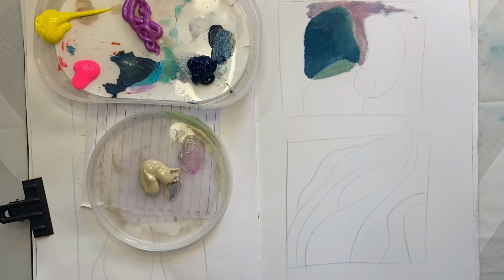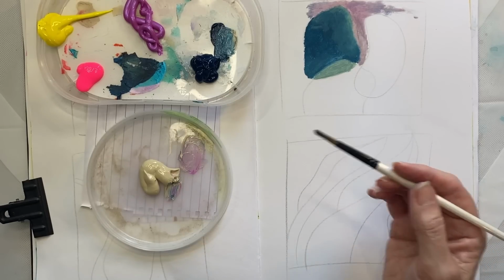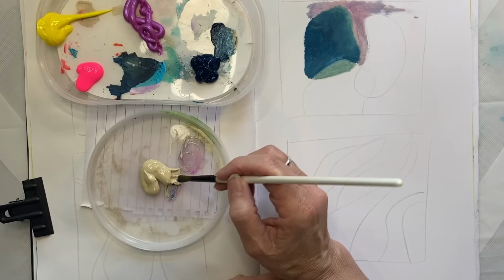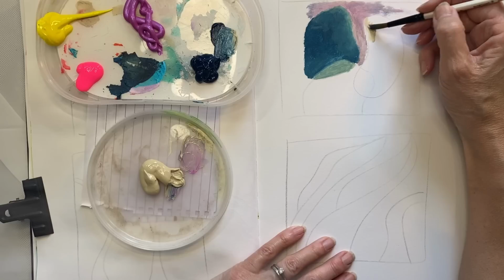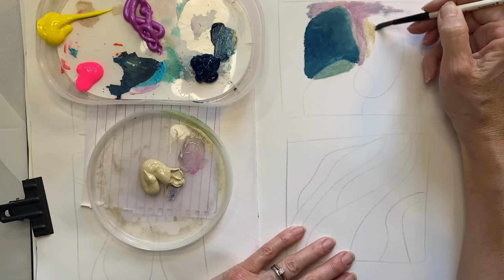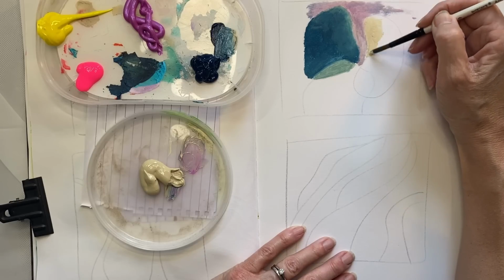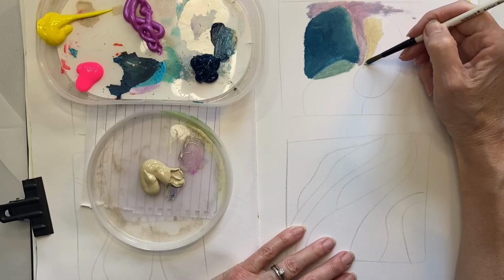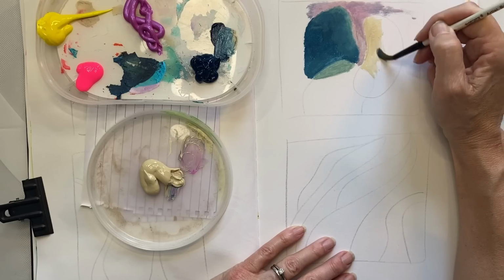And then in this one, I'm just going to clean this. I'm not using yellow at the moment. When I use the yellow, I'll make sure I've got a very clean brush because I want it to be quite bright. And yellow is a colour that corrupts the most easily, so you only need a tiny bit of another colour on your brush and gone is the bright yellow. There we go.